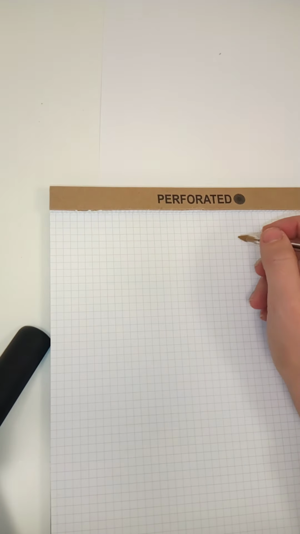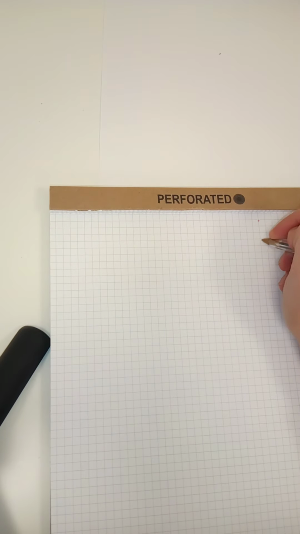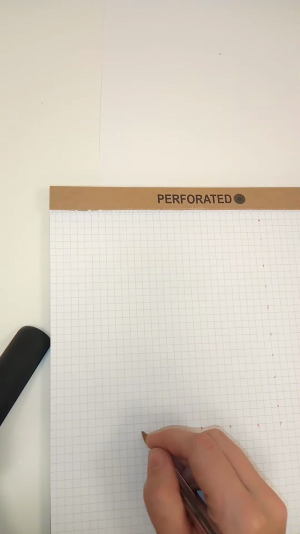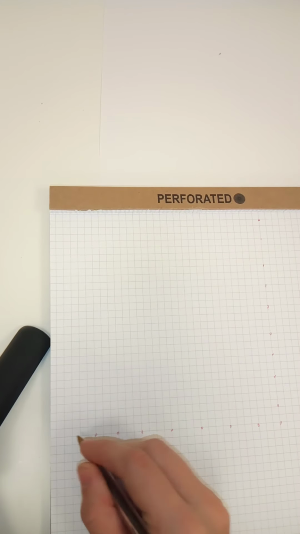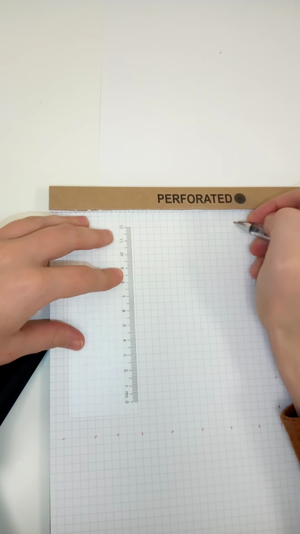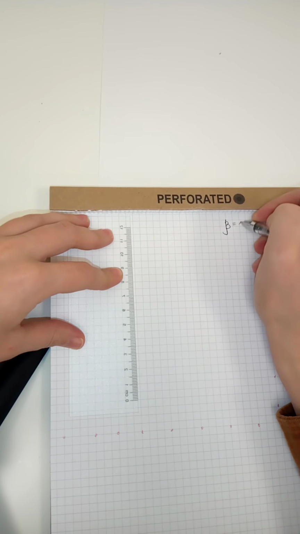So let me draw the graph. Okay, so here we are. For the sake of simplicity, let's assume that beta is equal to 1.